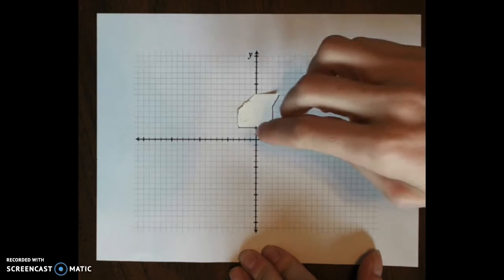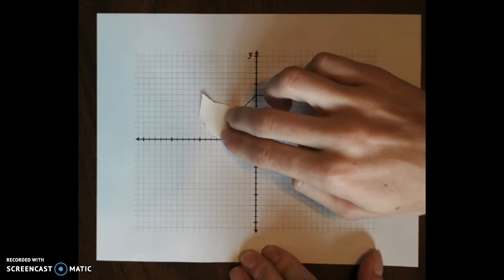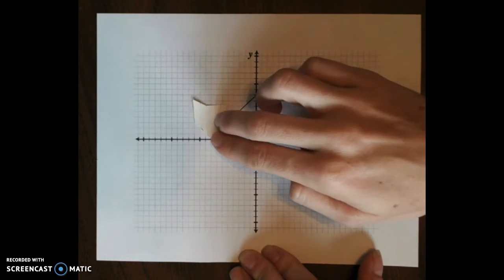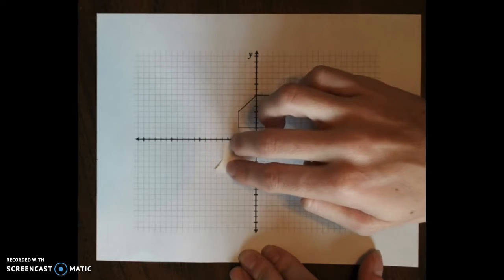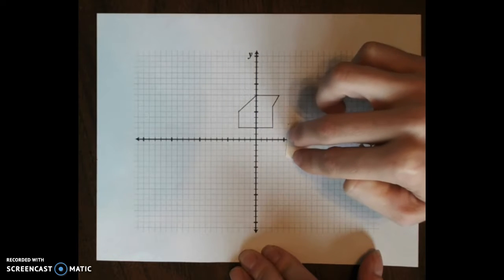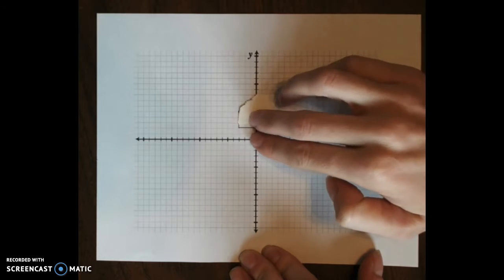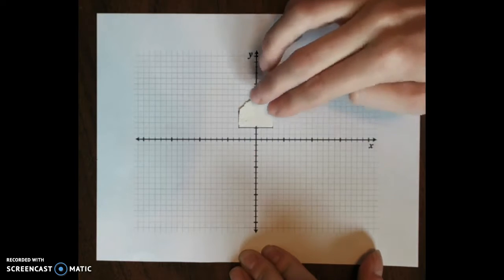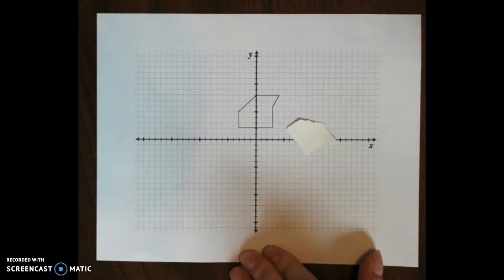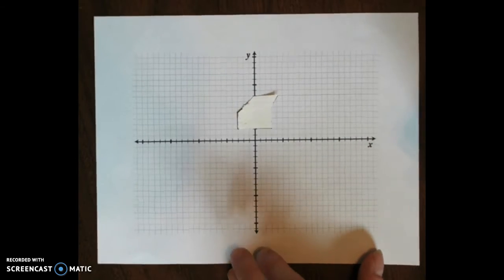Let's say that you wanted to go counterclockwise. You would just rotate this. So if you wanted to go 90 degrees, or you could go 180, or you could go 270. Anytime you rotate, you are just turning the figure. So if you had two images and they look something like this, we don't know exactly how far they rotated it, but we know that's a rotation because that figure is being turned. All right? So that hopefully will help you identify rotations.